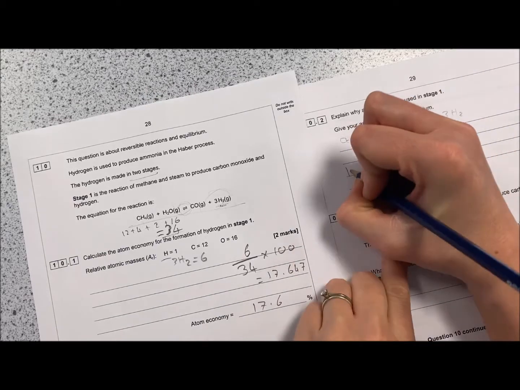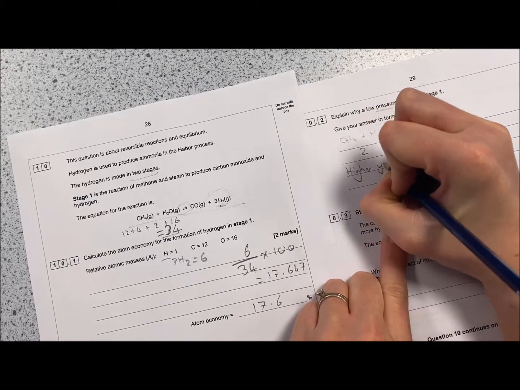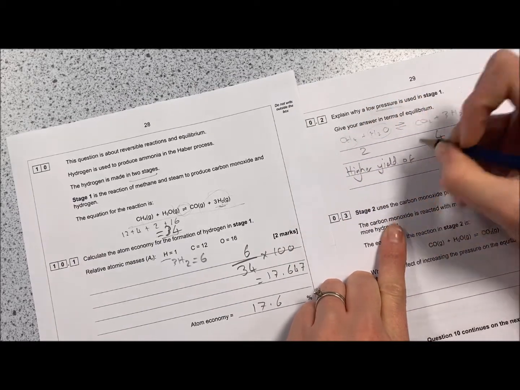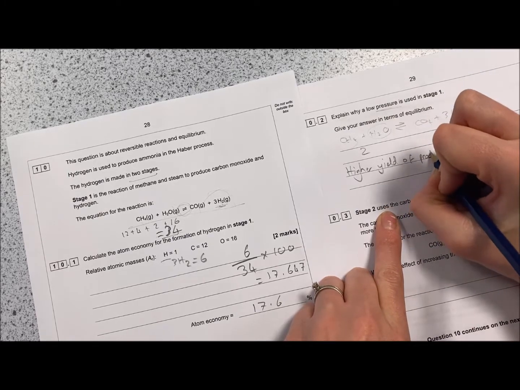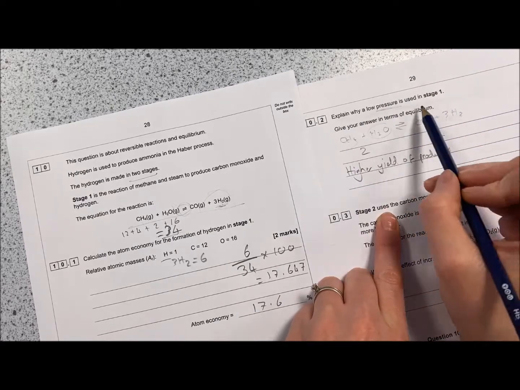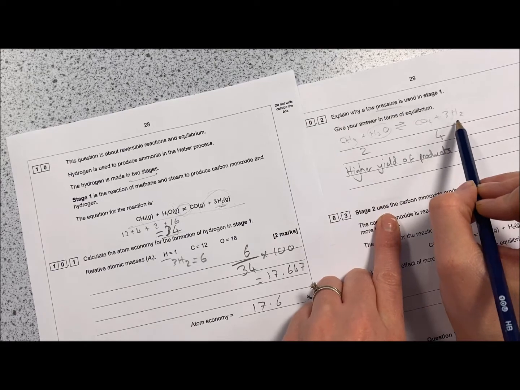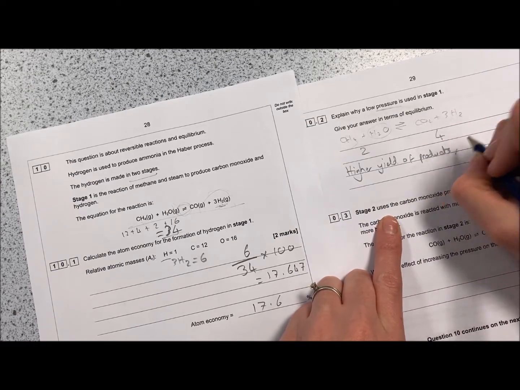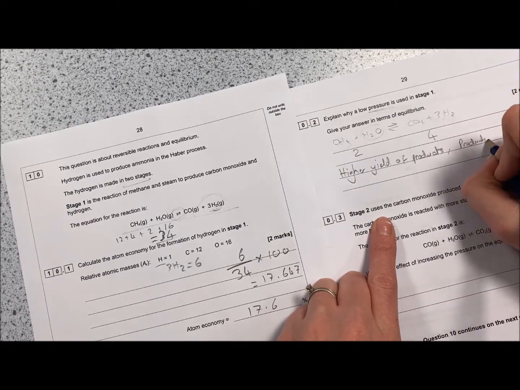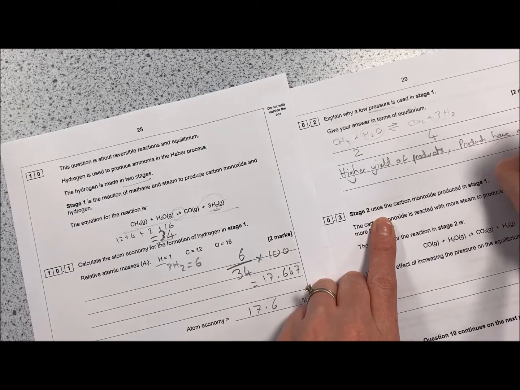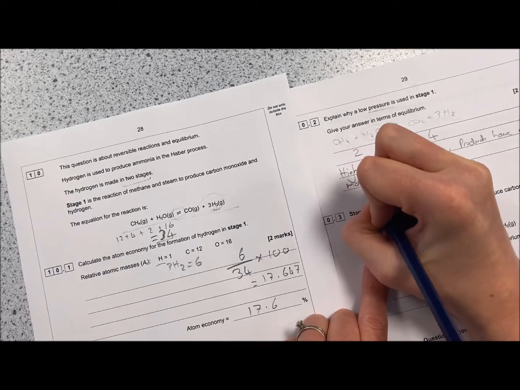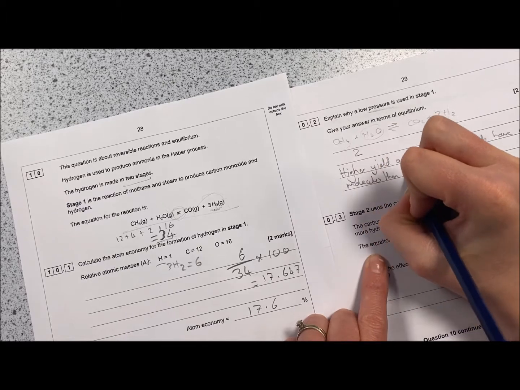So I want a higher yield of products. Okay, I'm trying to make more products. Products have more molecules than reactants.